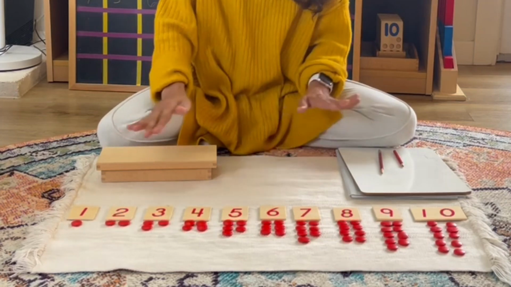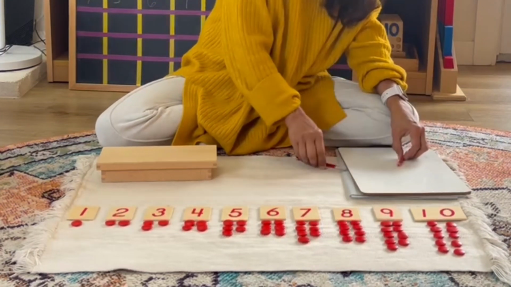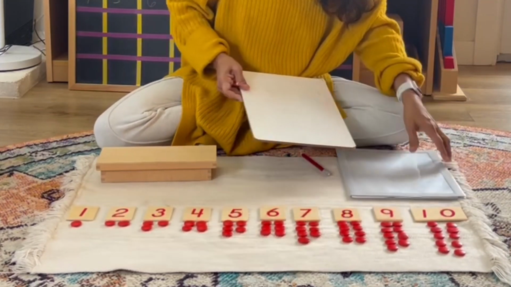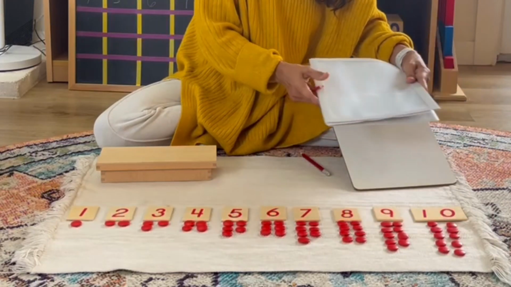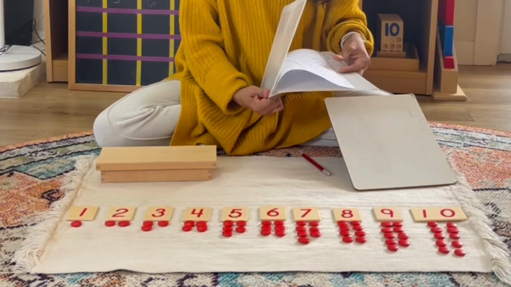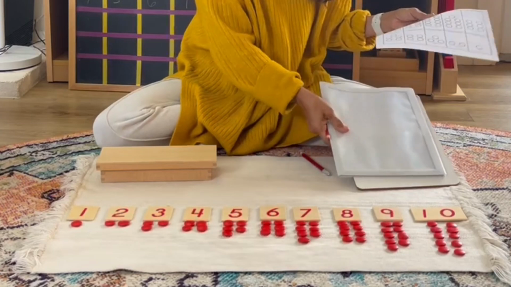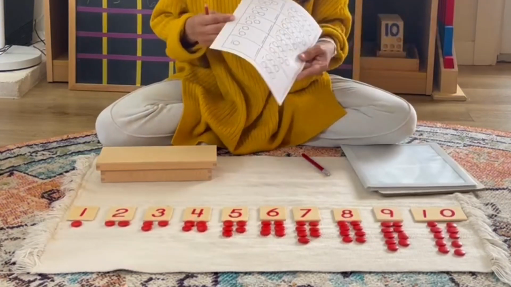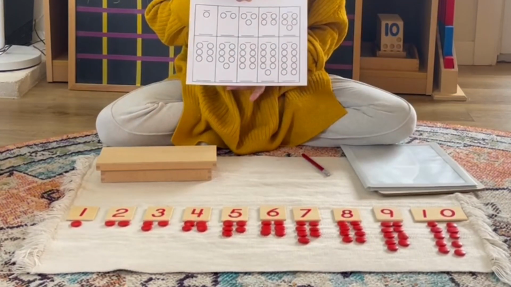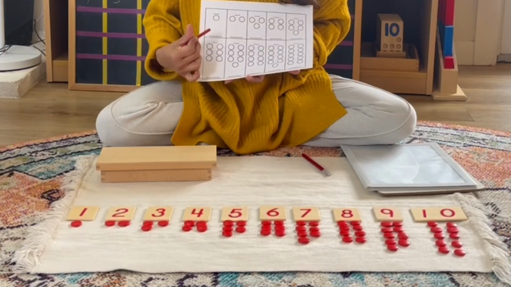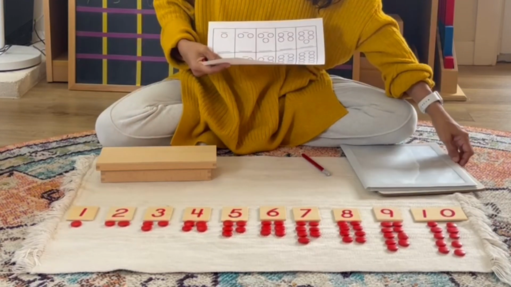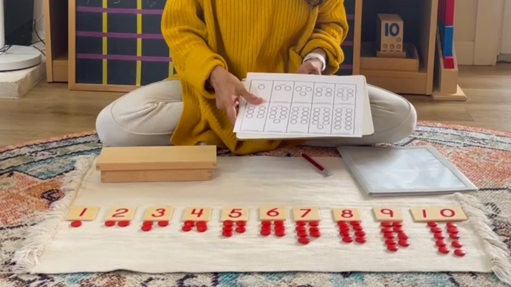Okay? Now, once you do that, if you would like to, we do have the folder. You can also color. This is where you write the number. I'm just going to write that for 1 and show it to you.